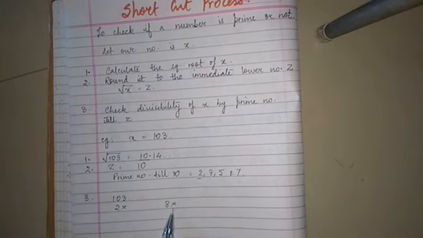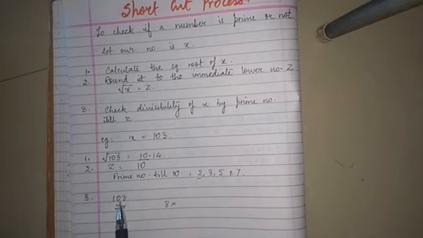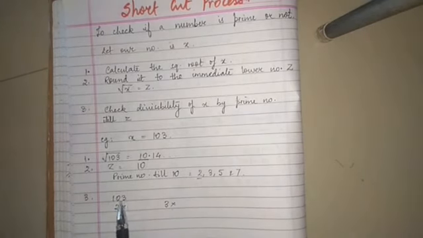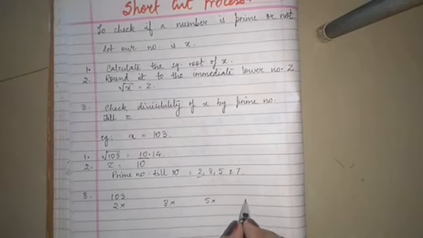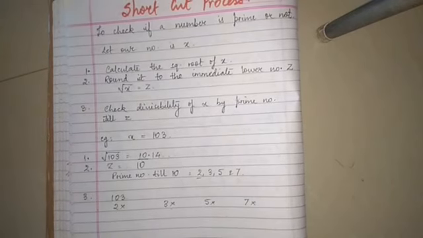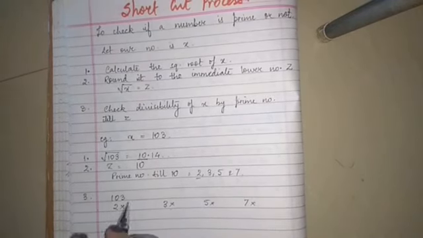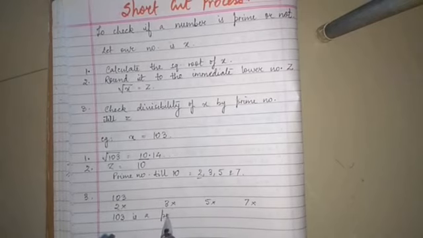I hope you know the divisibility rule for 3: we add all the digits. So 1, 0 and 3 sum up to 4, and 4 is not divisible by 3. So this is also not possible. It's also not divisible by 5, and not divisible by 7 as well. So 103 is a prime number.